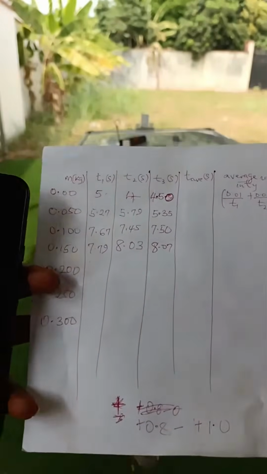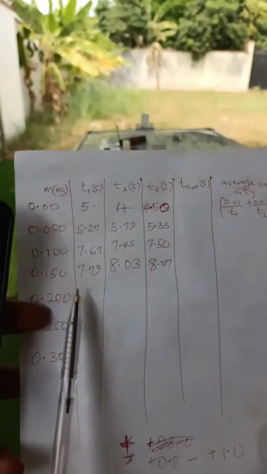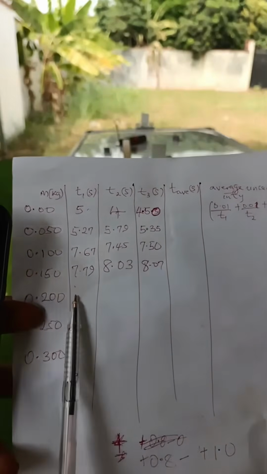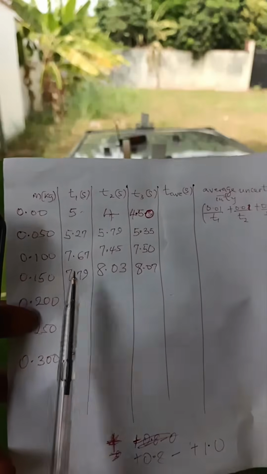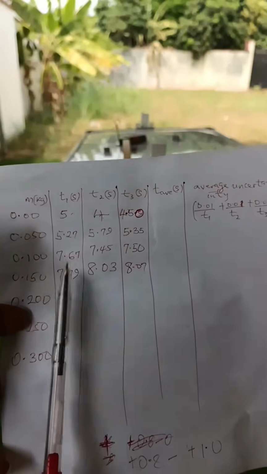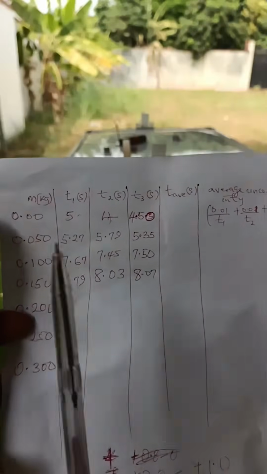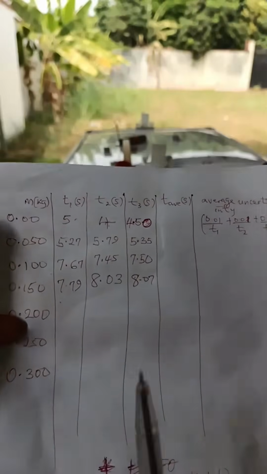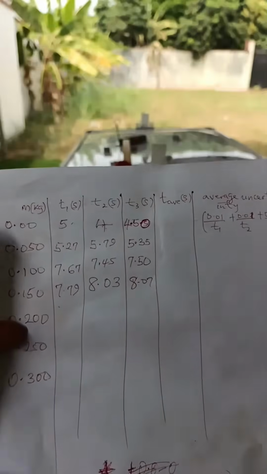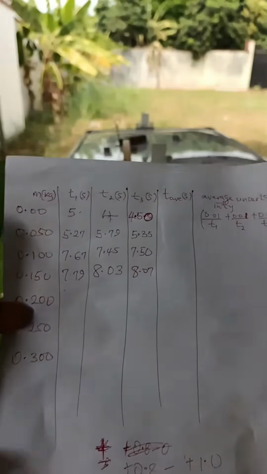Now this is the implication. Pay good attention to this. To get the next value for T1, you can add either 0.8 to the one above, or you add what? 1.0 to the one above. To get the next one, you add 0.8 or 1.0. If you're doing that, your experiment will still be within accuracy.